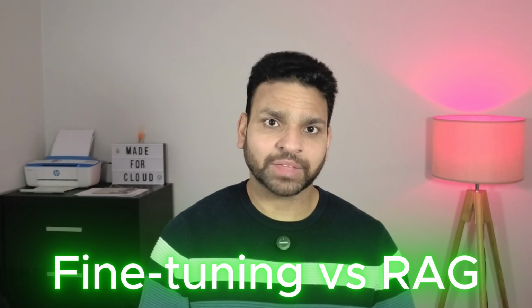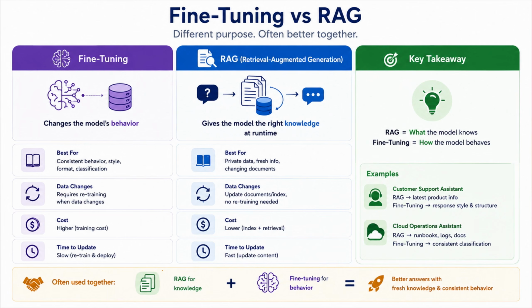So now let's talk about fine tuning versus RAG. And this is a very common question in AI projects because many people think both are used for the same purpose, but they actually solve different problems. RAG is useful when the model needs access to private, fresh, or changing information. Fine tuning is useful when we want to change the behavior of the model.